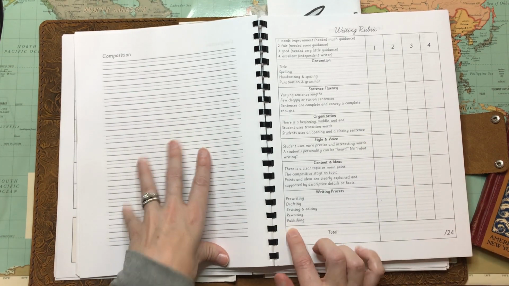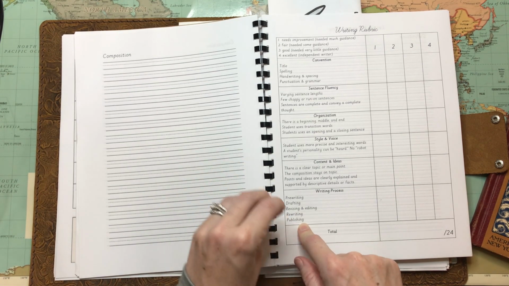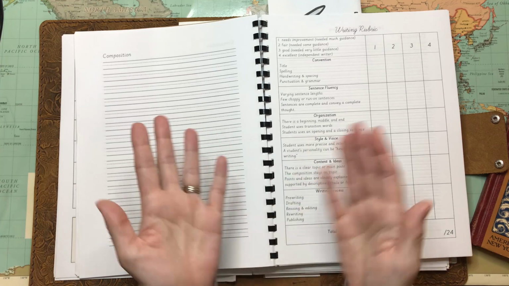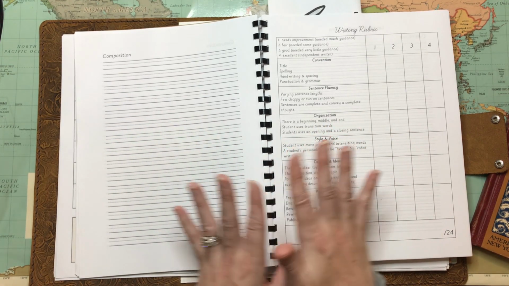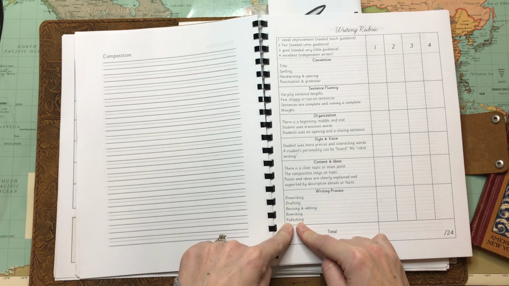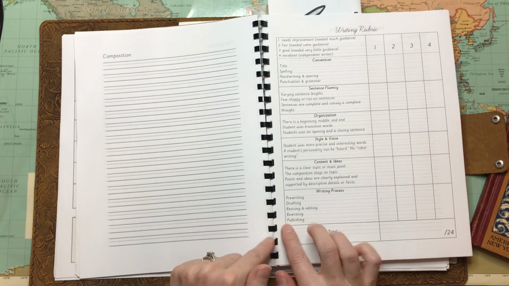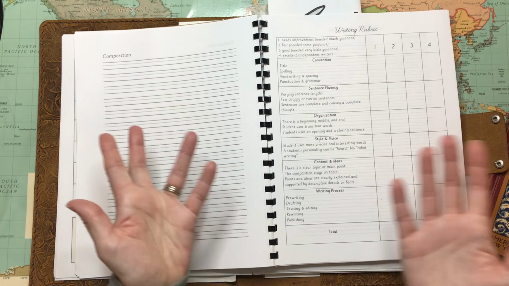So you can either choose to do this or not, but publishing would be if you had them go a step farther and type it up or put it into some other kind of form, like a little mini book or a brochure, or I don't know, if you took it and glammed it up a bit, then that could be publishing, but that's optional. That's not something that I required in this because I'm just working on the writing.